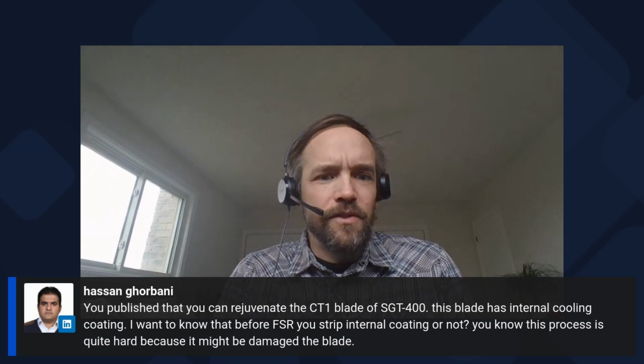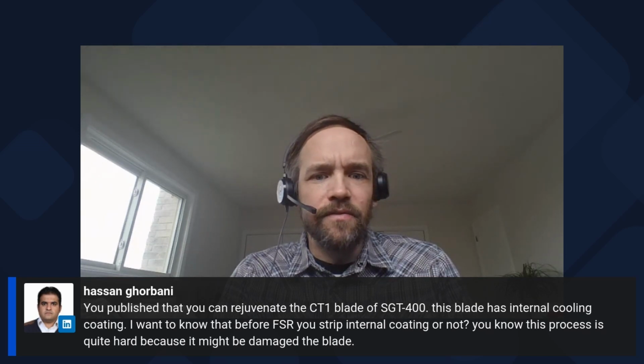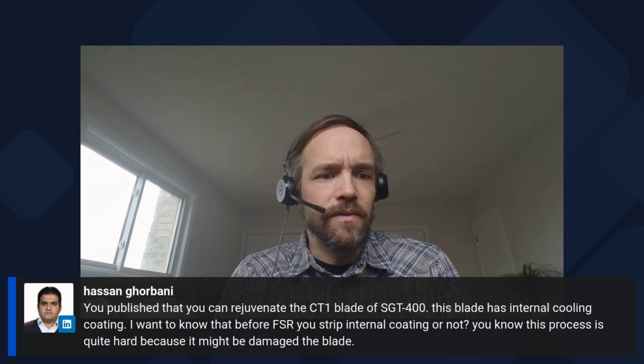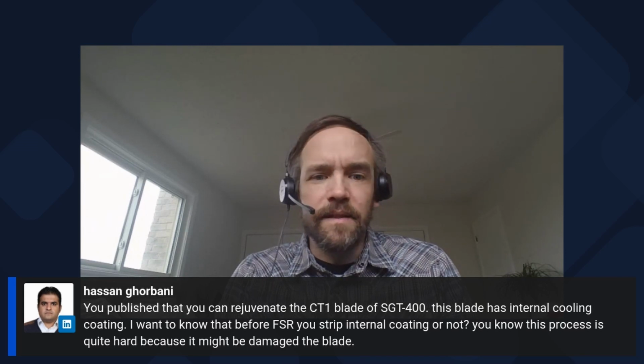You published that you can rejuvenate the CT1 blade of the SGT 400. This blade has internal cooling coating. I want to know whether, before FSR, you strip the internal coating or not. You know this process is quite hard because it might damage the blade. Yes, that is a consideration.